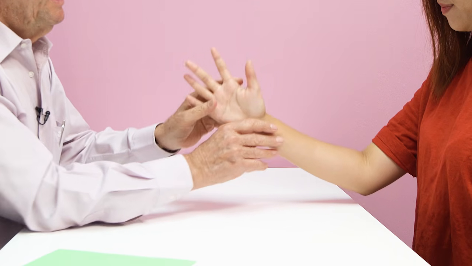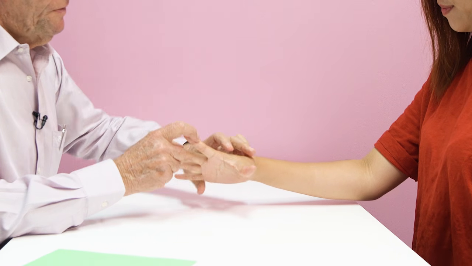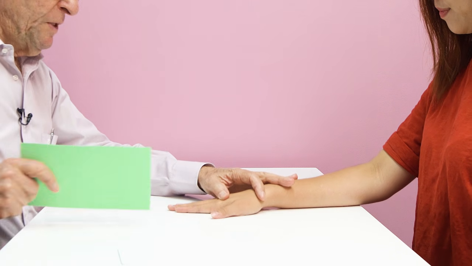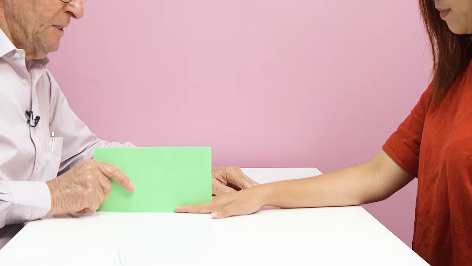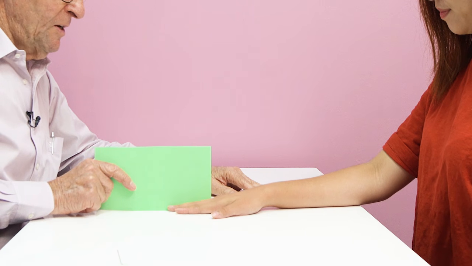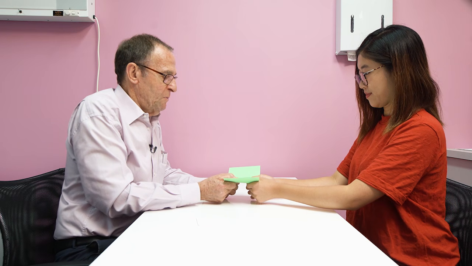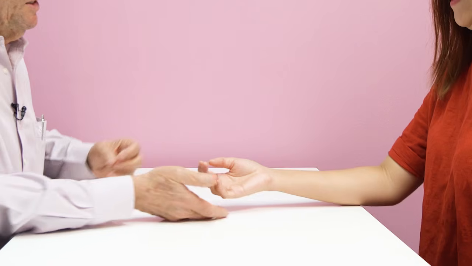Open the fingers wide, keep them apart. Lift this one up against my finger, test for the first dorsal interosseous, and we test for the adductor power, hold tight, relax, tight, relax, tight, relax. Hold the paper like that, try and take it away, that's great.